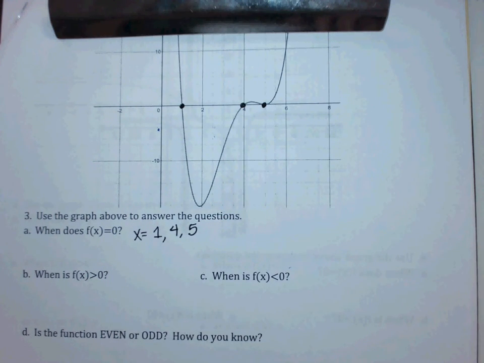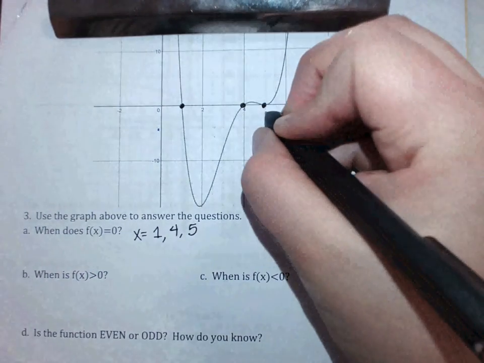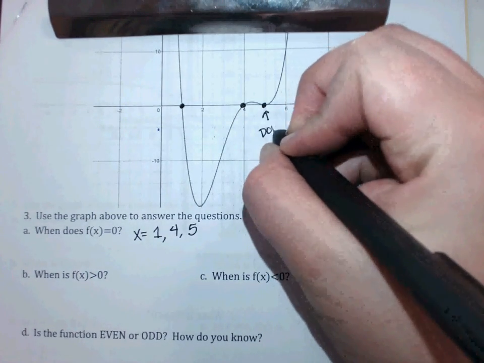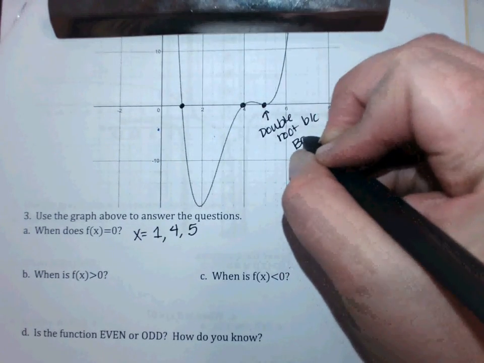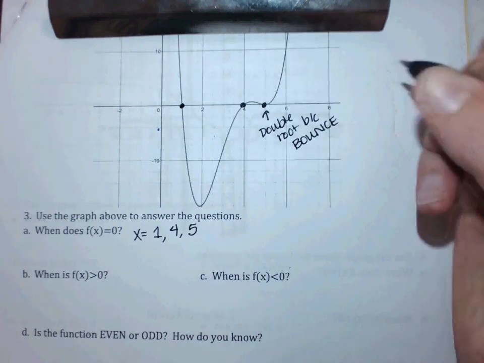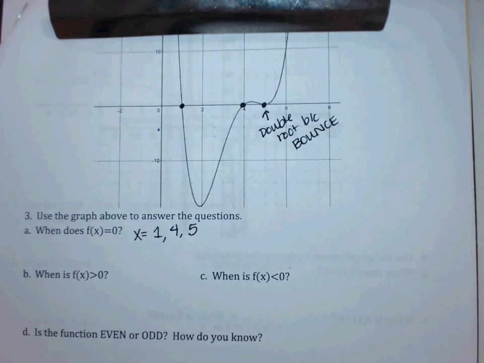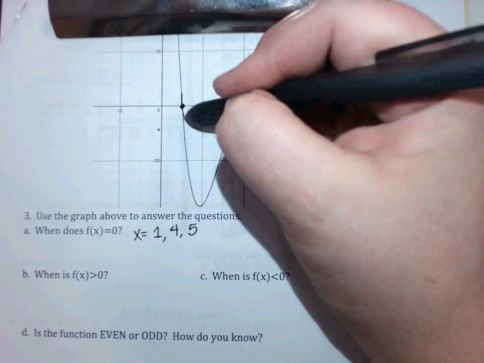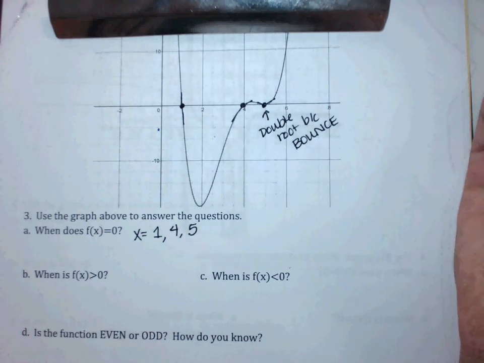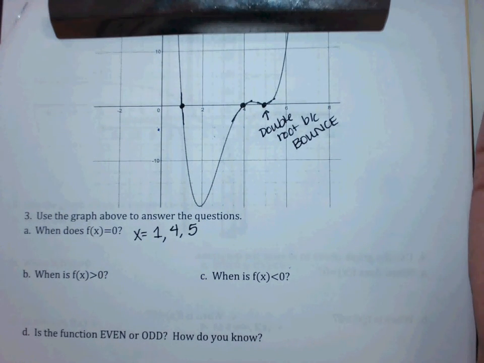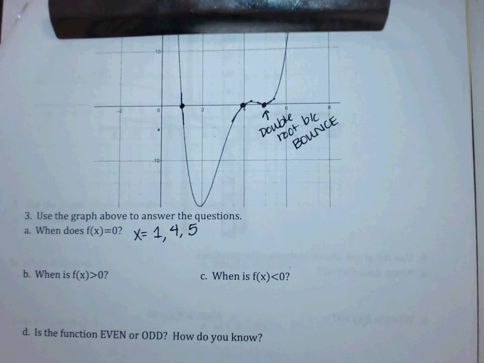Now next question, look at your graph. This is just thinking ahead. Are any of those bounces? Yes, which one? 5. Okay, this one. So I'm going to write that's a double root because it's a bounce. How do you know? A bounce means it doesn't go through the x-axis. So like this one, it passes through. This one passes through. This one touches it and then goes back up. That's a bounce. Or it can touch it from below and then go back down.